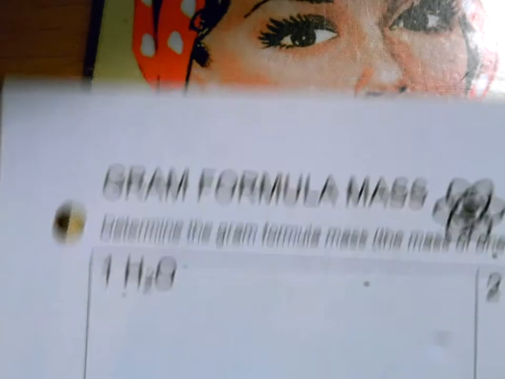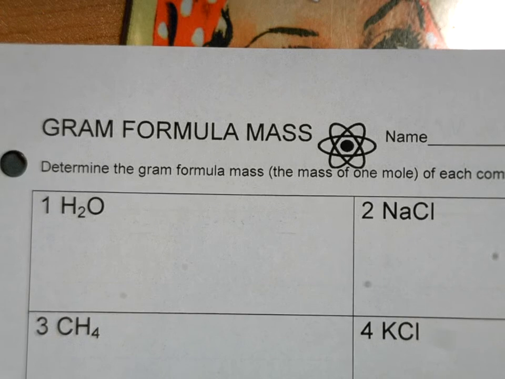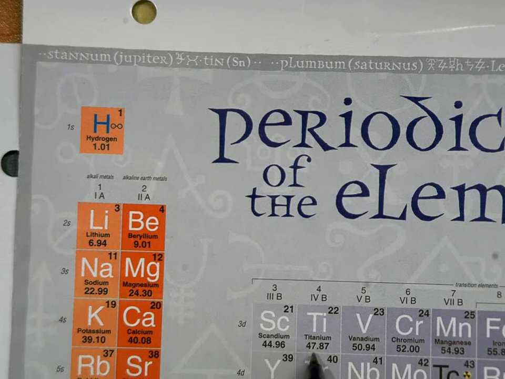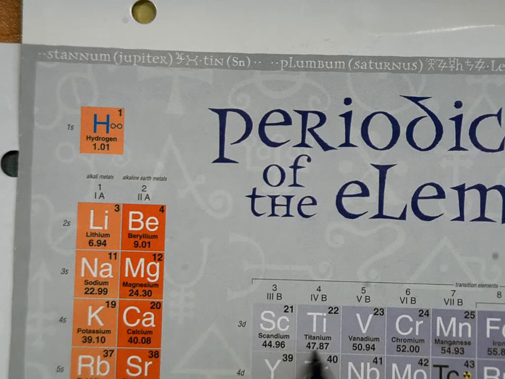Let me zoom out. So what we talked about last time is that with the periodic table, when we take a look at these masses over here, titanium has a mass of 47.87. We can round that to 48. That means if we have 1 mole of titanium, 6.02 times 10 to the 23 atoms of titanium, it will weigh 48 grams. So it's a really nice conversion, the mole is, from these really tiny numbers, basically how many protons and neutrons, to something we can go weigh.